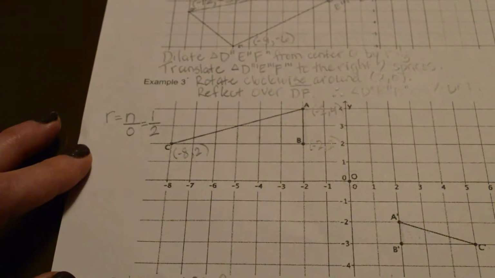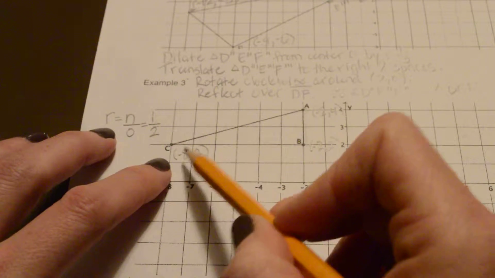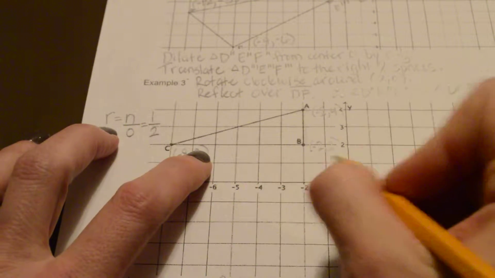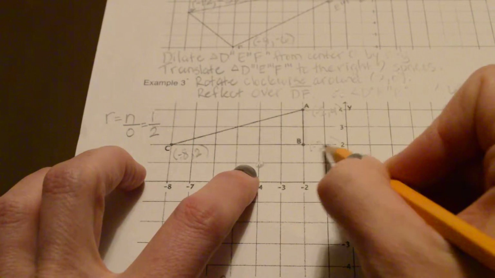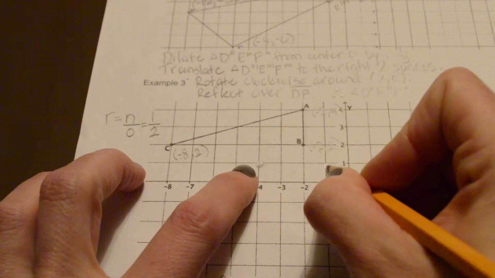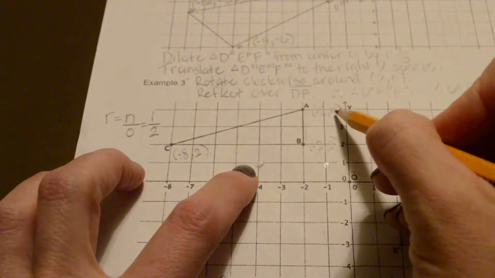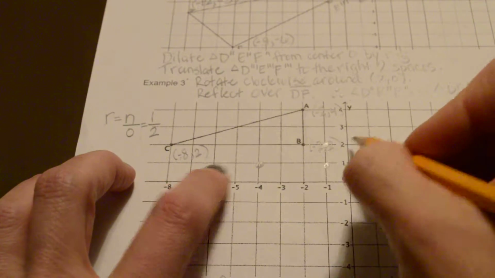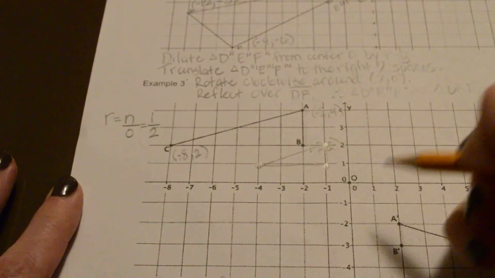We're going to multiply each of these by 1/2, which is the same as dividing by 2. So let's just start with C. If I divide each of these by 2, -8 divided by 2 is -4, and 2 divided by 2 is 1. So my new C point is here. For B, -2 divided by 2 is -1, and 2 divided by 2 is 1. So my new point is here. And then -2 divided by 2 is -1, and 4 divided by 2 is 2. So my new point is here, and it's right in the middle of my writing there. So I've created this image here.